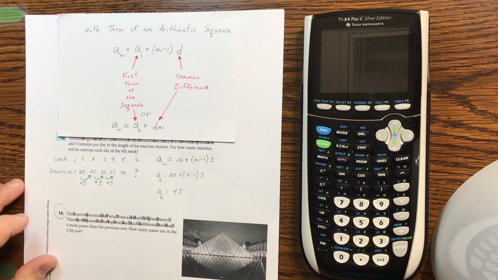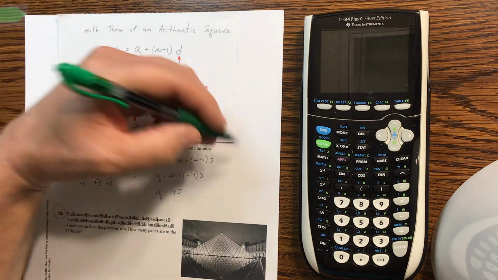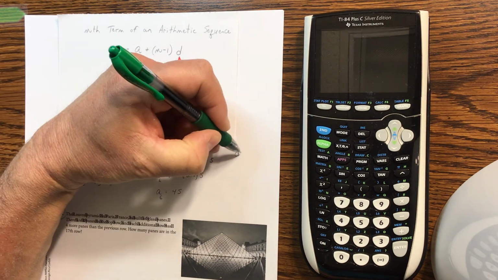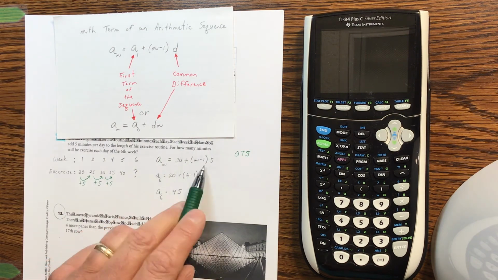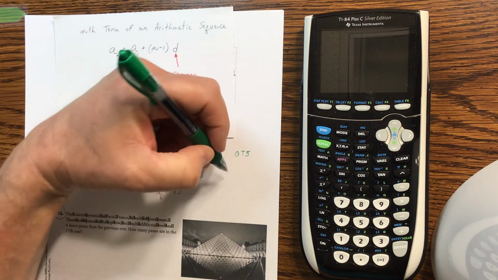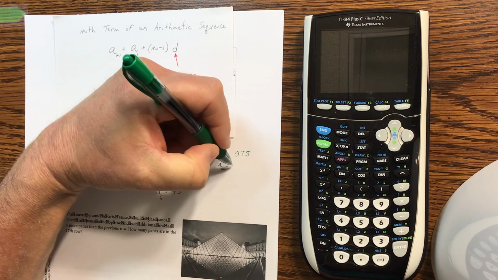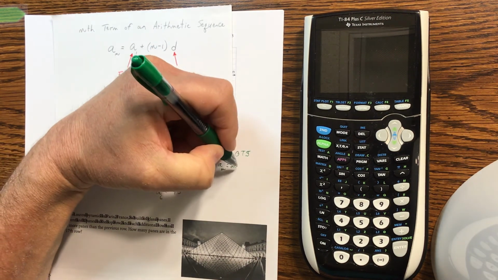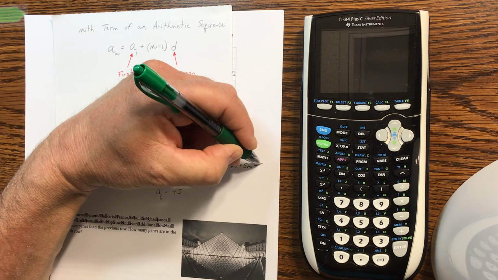Now as a sidebar, if I take this part, I can create another explicit rule. So a sub n equals 20 plus 5n minus 5.